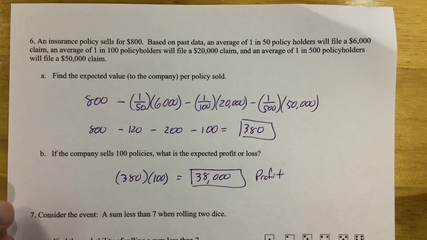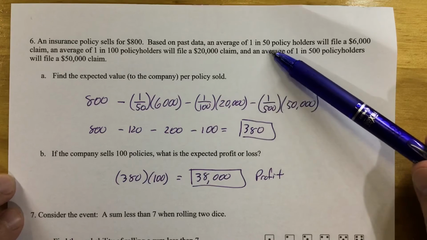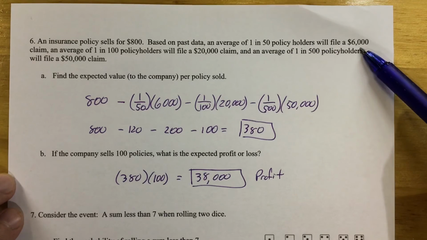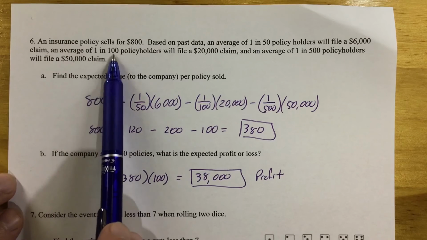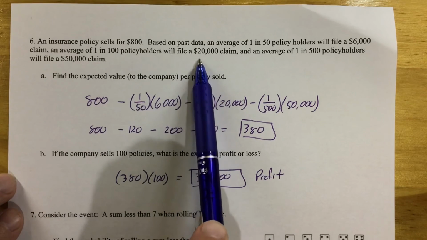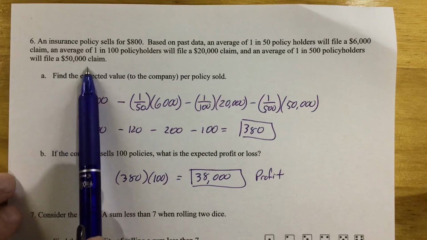Okay, now there's a chance that they're going to have a payout for different types of claims. They figured out that 1 out of 50 policies, a person is going to claim $6,000. They've also figured out that 1 out of 100 policies are expected to make a $20,000 claim, and 1 out of 500 will make a $50,000 claim.